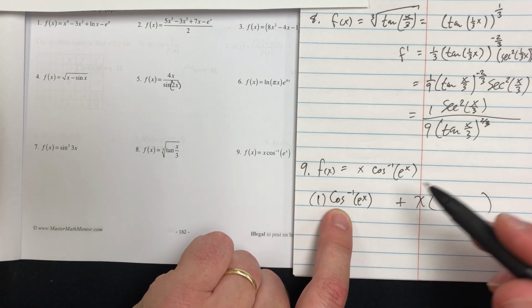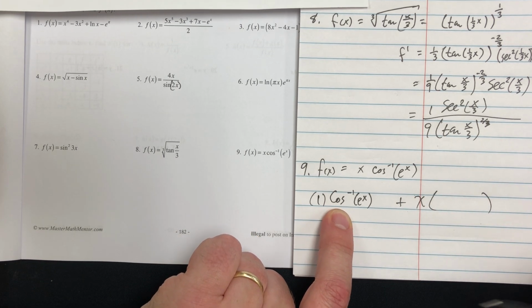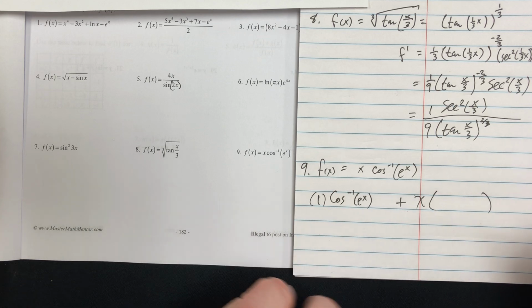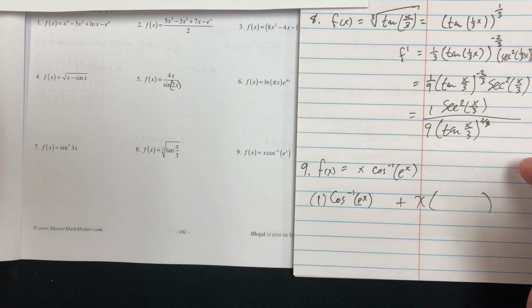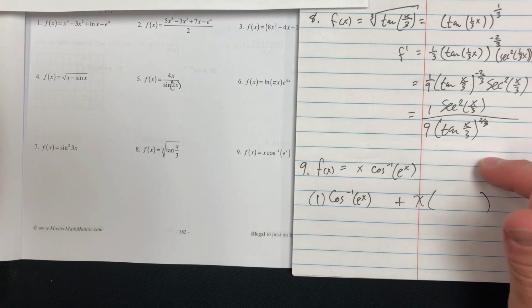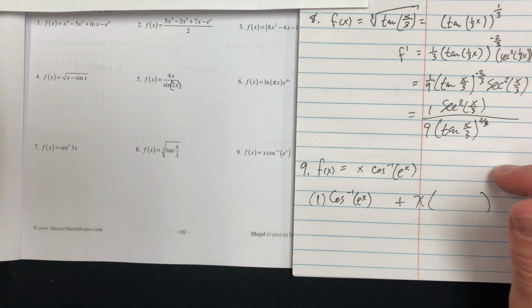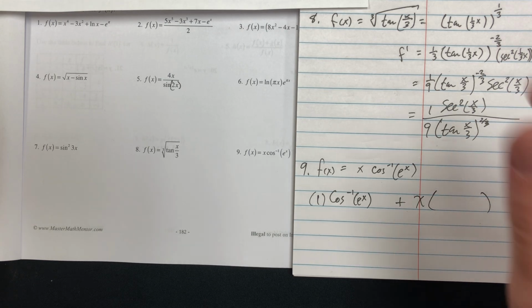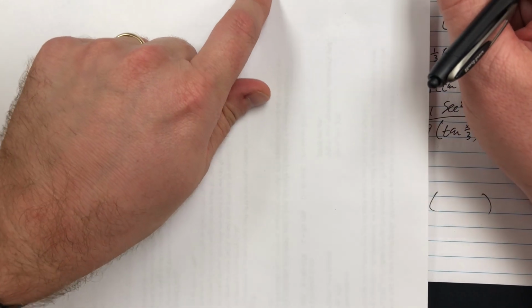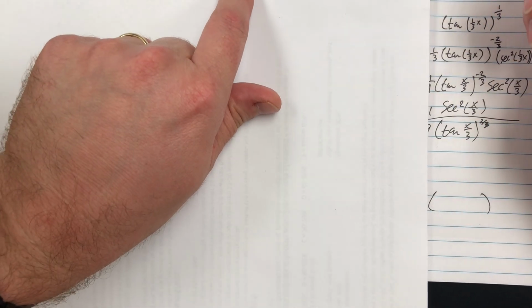The derivative of cosine inverse, you are not going to just magically know this. I want to say cosine inverse, is it 1 over square root 1 minus x squared? What's our formula say? Ah, it's close. Oh, yeah, okay. Negative.